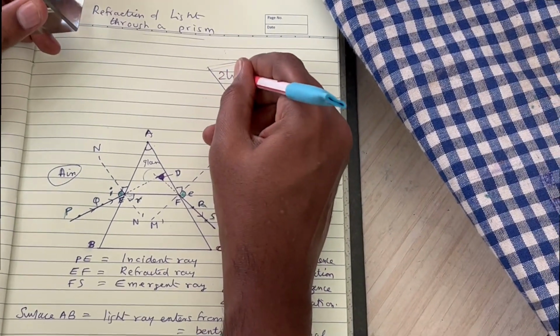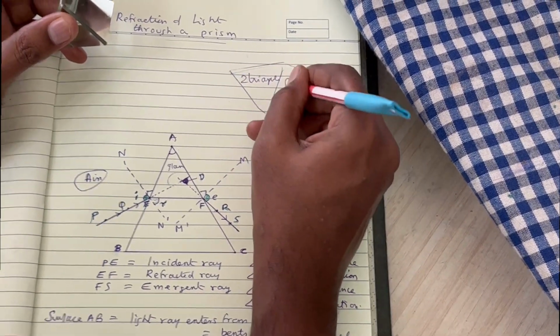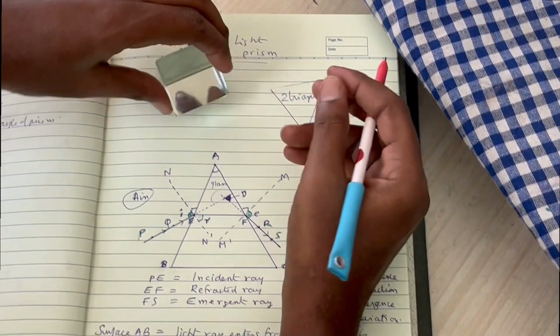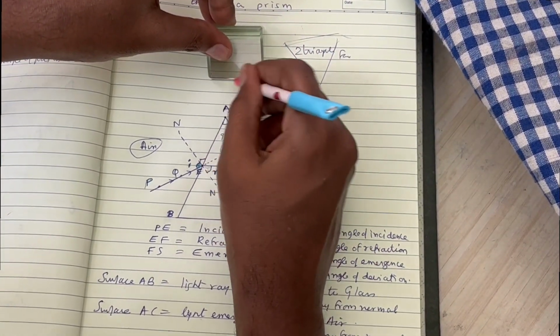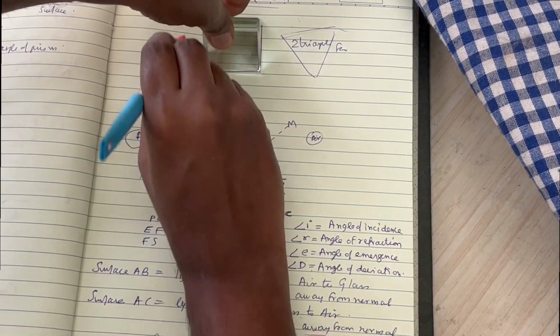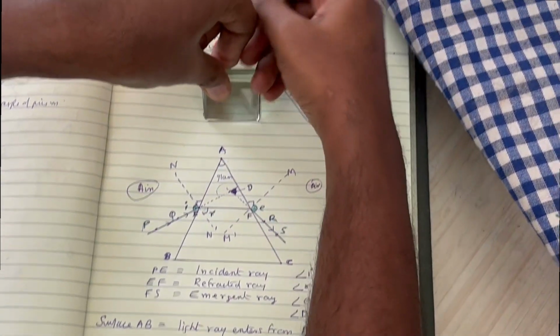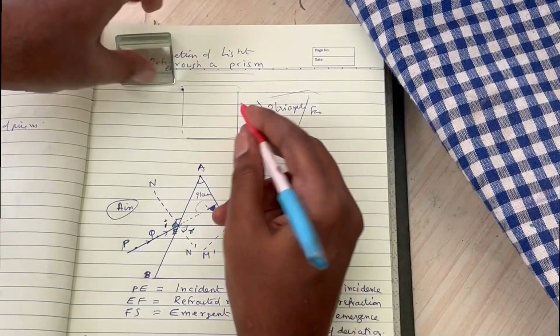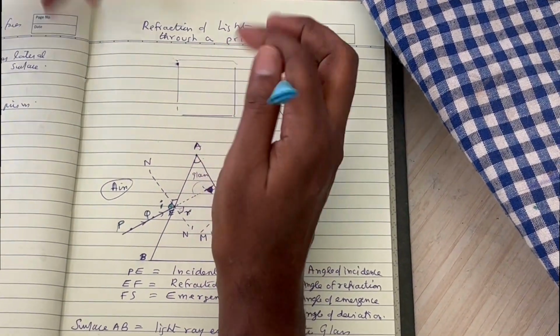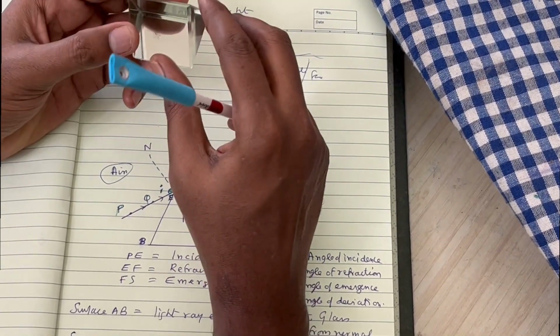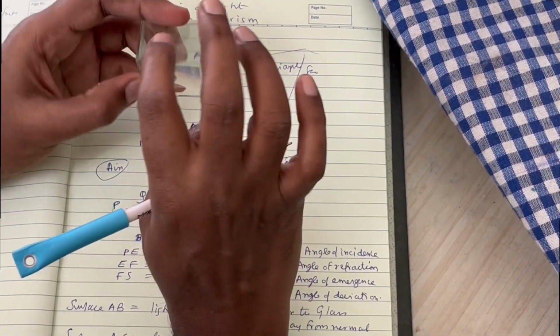If you put the prism like this and trace it, you can see that it's a rectangle. If you look at the prism, you have 1, 2, 3.